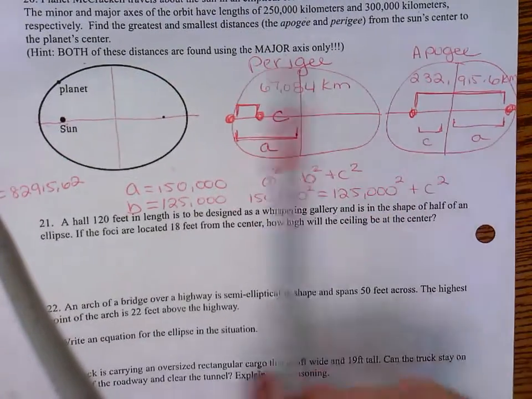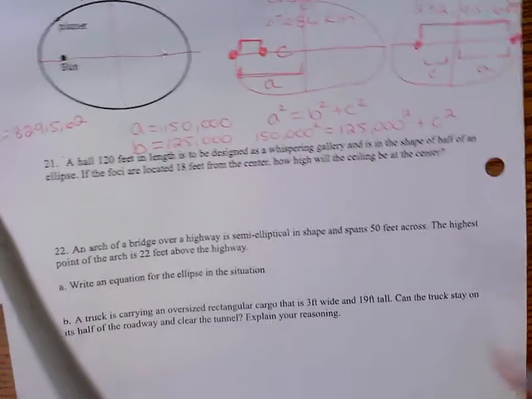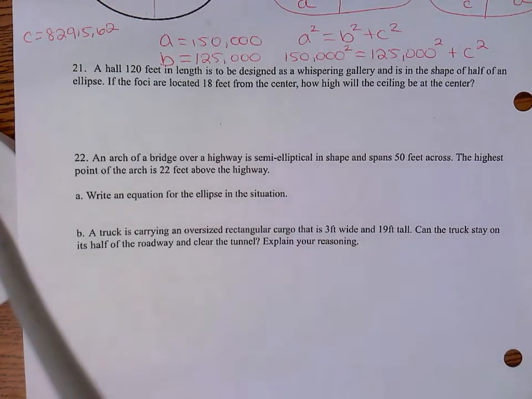So figuring out where A, B, and C are on the graph is important for answering the question and using that Pythagorean identity. So take a minute. If you haven't done 21 yet, I'd like you to try that one on your own. And then I'll come back in a minute and show you the answer to 21, and then we'll do 22 together. And if you're waiting for me, go to 904 and do those couple problems.